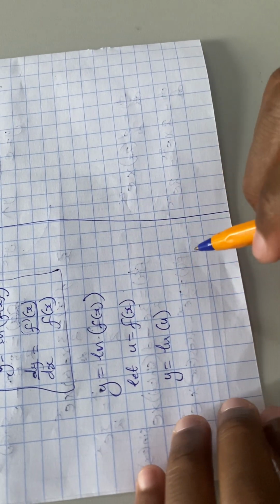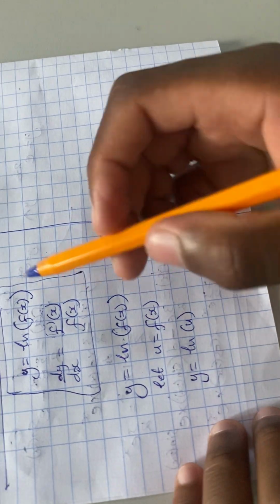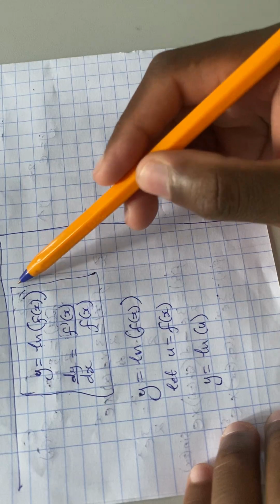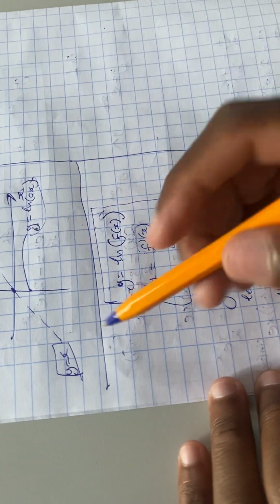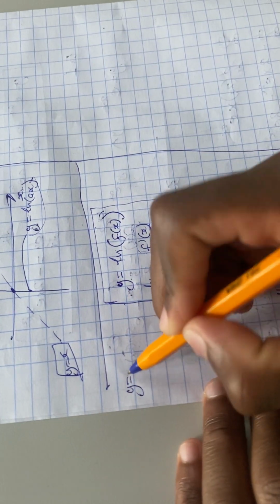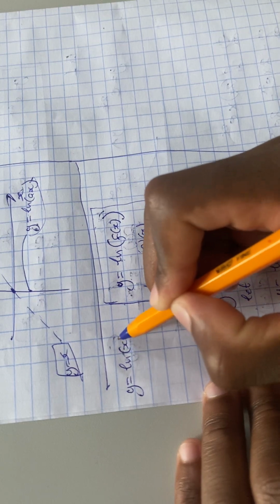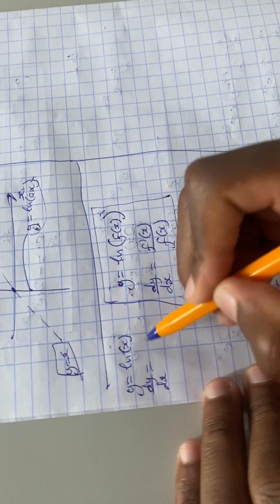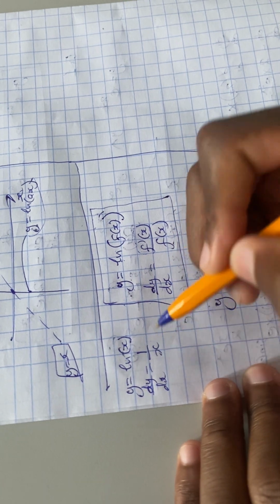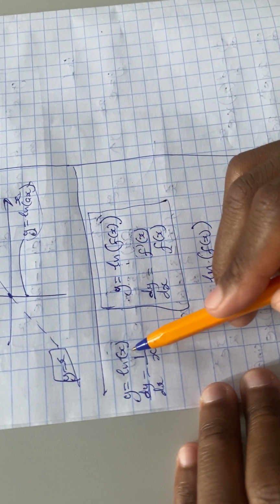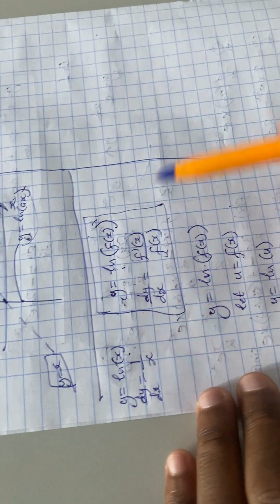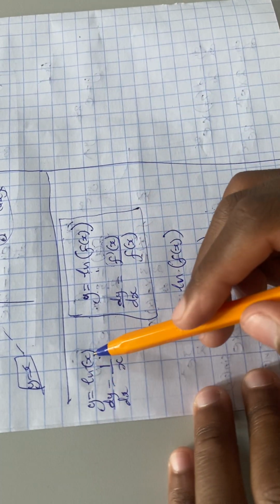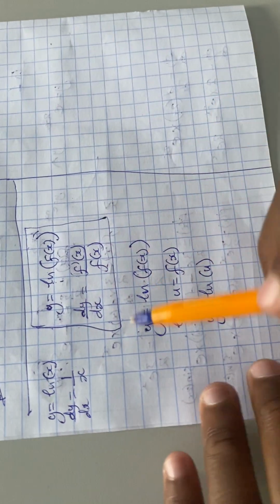Remember, sometimes they will give you the first derivative of a logarithmic function like this, or if they said y equals ln x, they will say dy/dx equals 1 over x. This and this is still the same thing. But we want to prove this one using this concept, but they are actually the same thing.